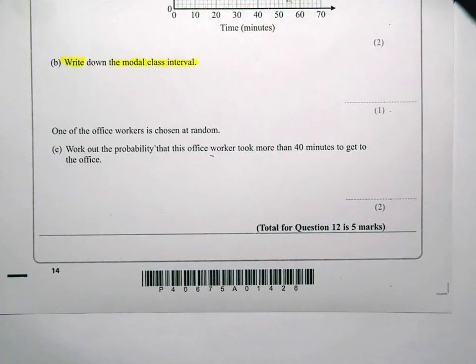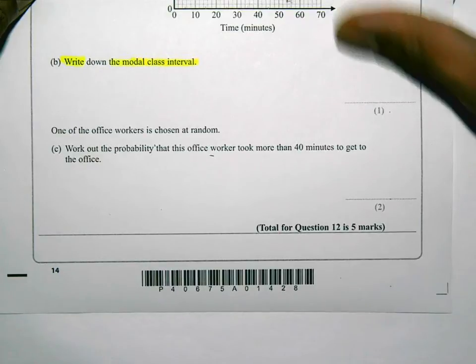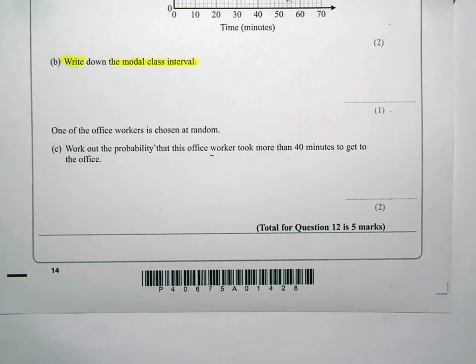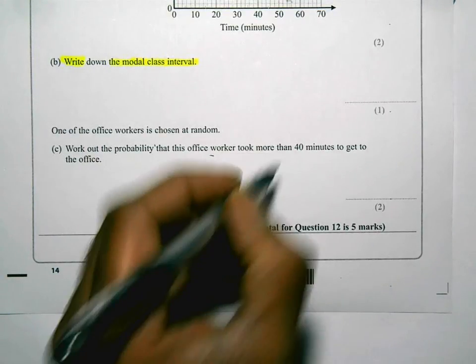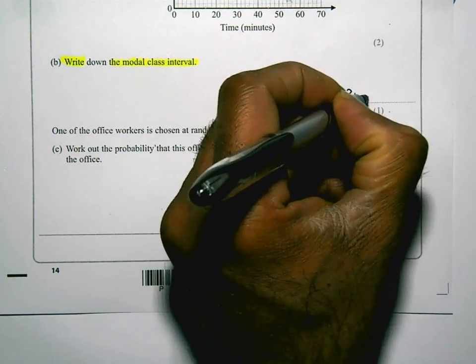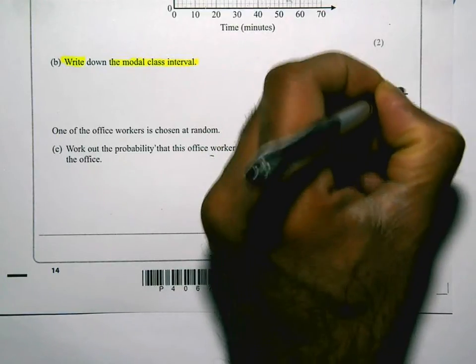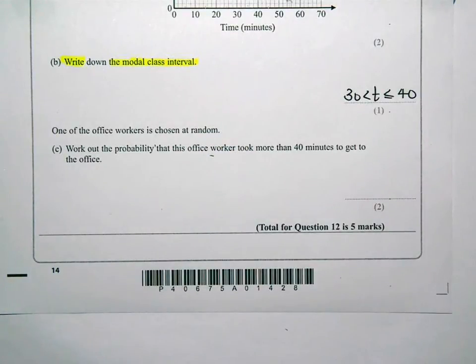Okay, so in the answer space, all I need to do is write down that group. Just in the same way that they've written it at the top, I'm going to write down 30 less than t less than or equal to 40. And that is the modal class interval. It's the group that corresponds to the biggest frequency.